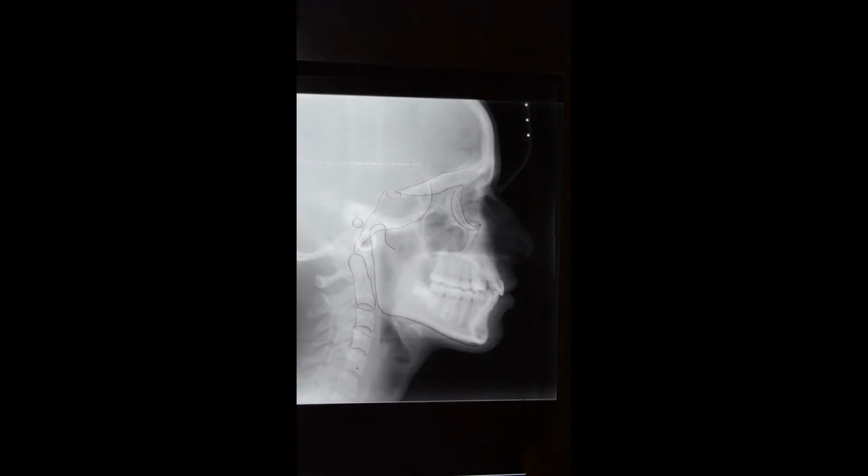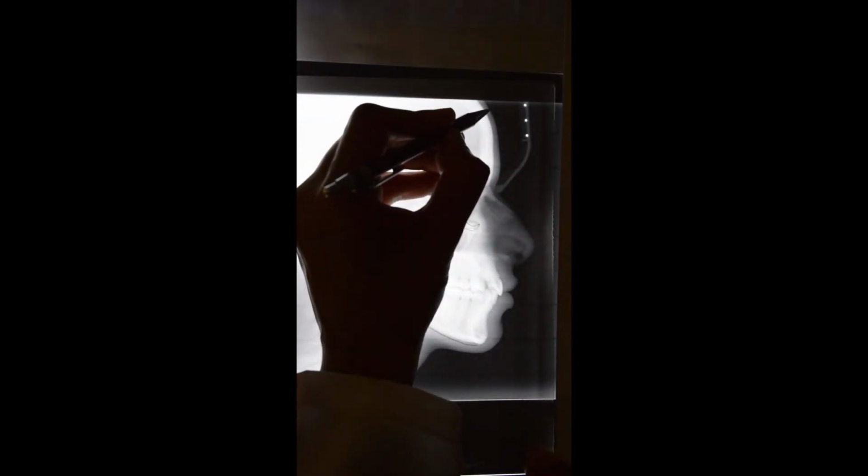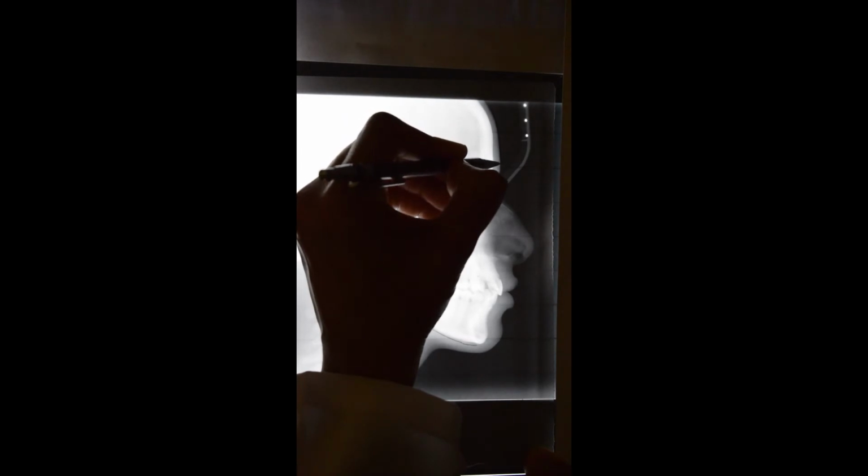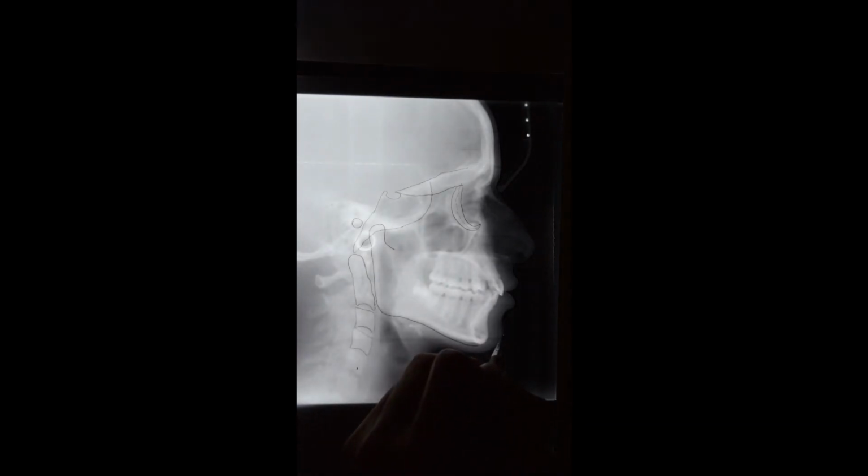Now, the easiest structures are always the midline structures. So starting with the soft tissue outline from the forehead, coming down to the tip, to the nose, to the root of the nose, the full length, the tip, towards the lip, the upper lip, the lower lip, and then the chin, followed by some amount of the neck.